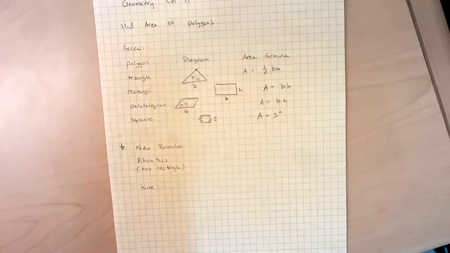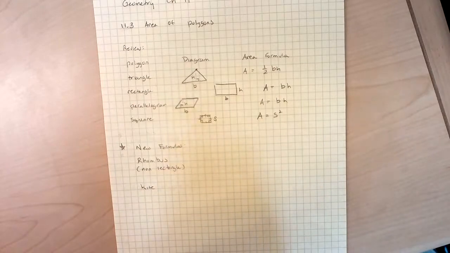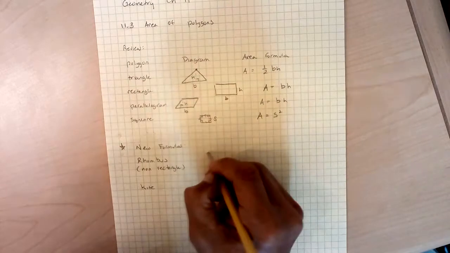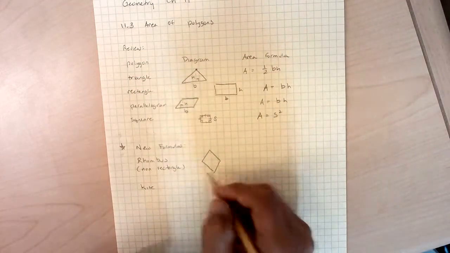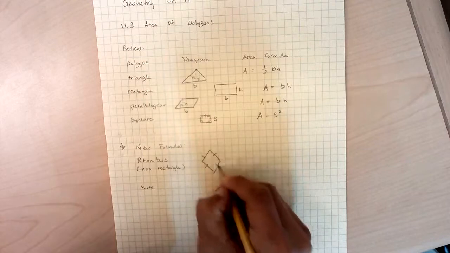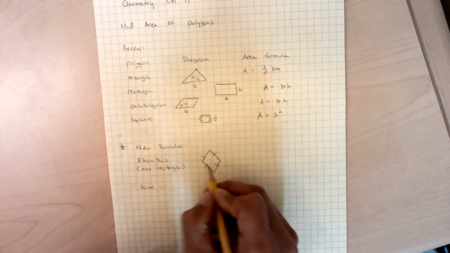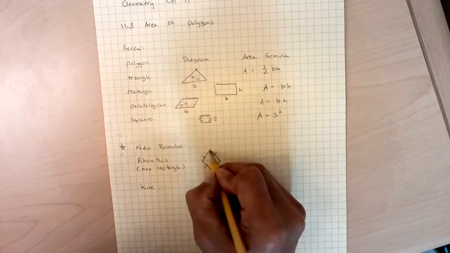A couple of new formulas that we haven't covered yet are for finding the area of a rhombus that's not a rectangle, so in other words, then it would not be a square, and a kite. For a rhombus, you have to remember that all sides are congruent. Opposite sides would be parallel as well. But for a rhombus, the formula for the area of a rhombus, you have to know each of the diagonals.